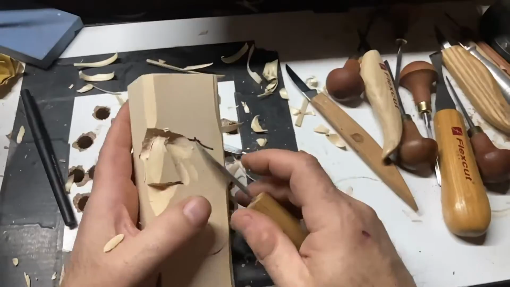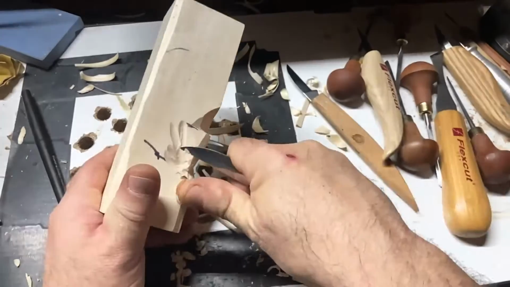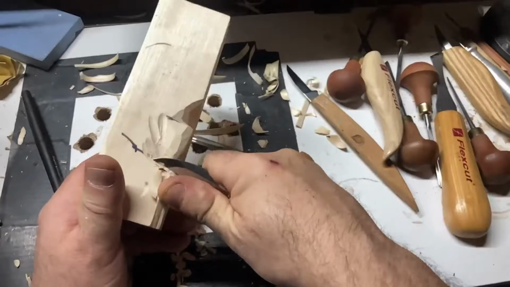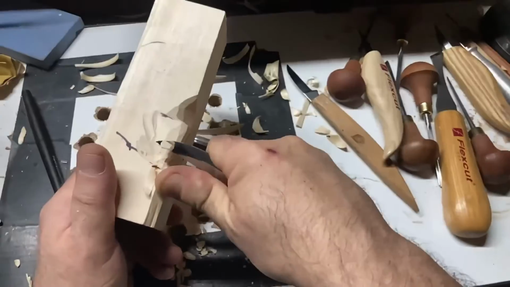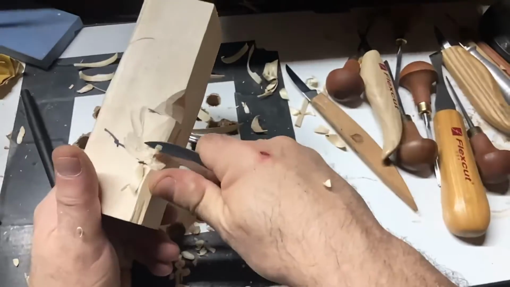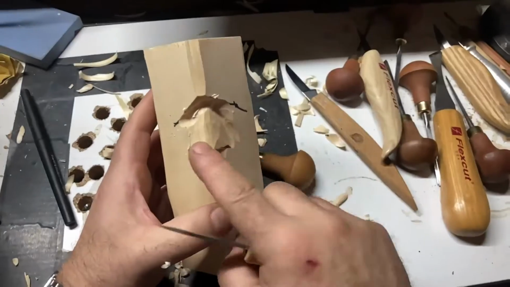Going towards the center of your nose, all right? Same on this side. And try and get that to blend. And we're going towards the center. Doesn't have to be super clean or perfect at the moment. All right. Just start shaping that nose in there.